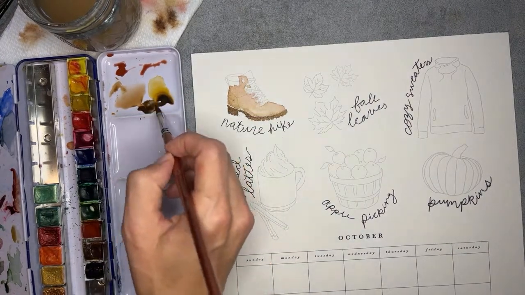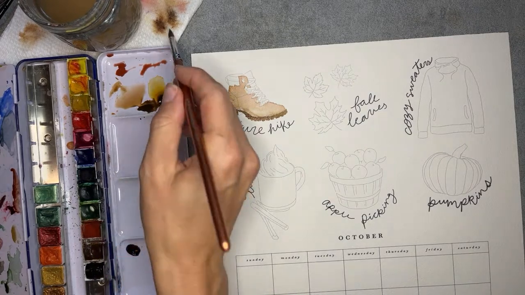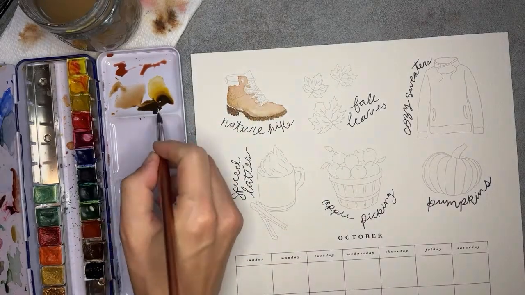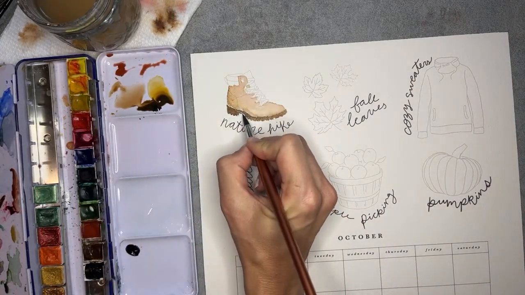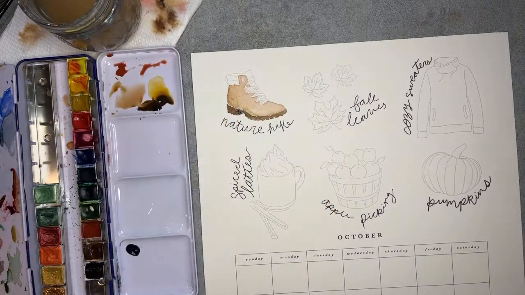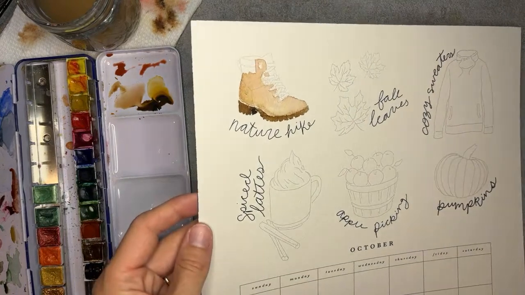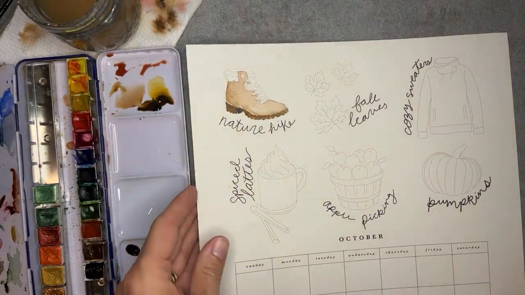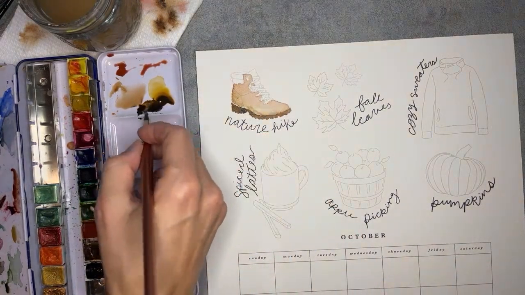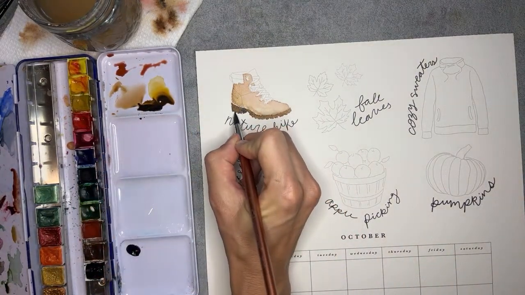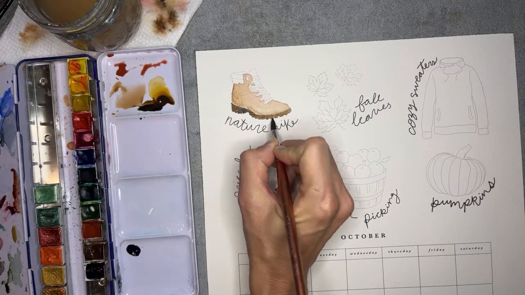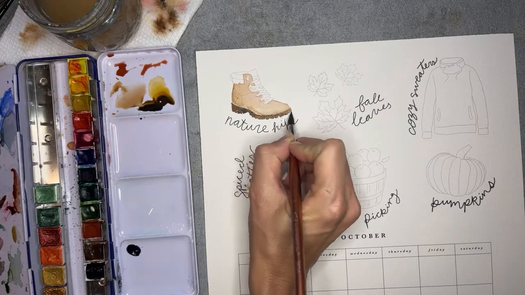So now I need to put a little more black. I need something even darker in this little block right underneath here. That is where the shadow is right there. So you can kind of see that shadow there. And now I'll grab a little bit more of that dark color I was just working with and drop it in along the bottom half of the boot.